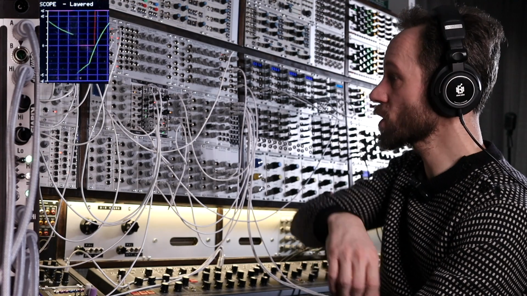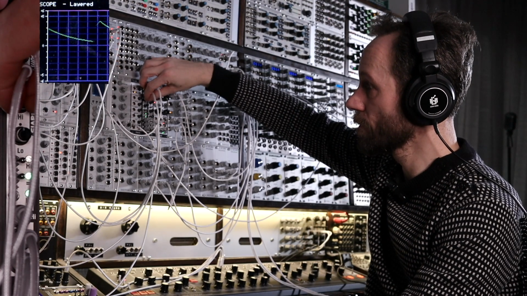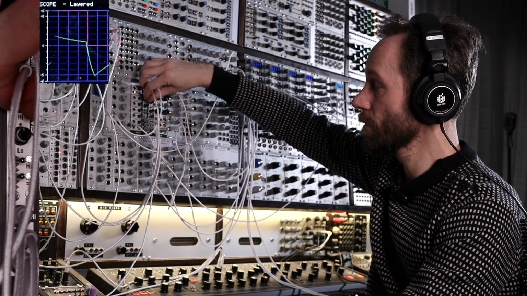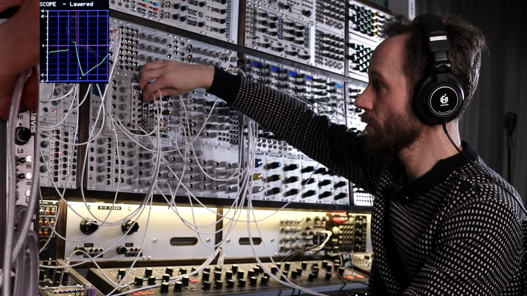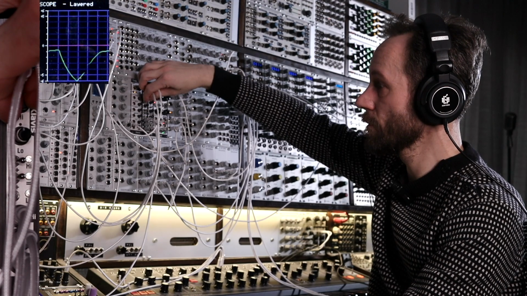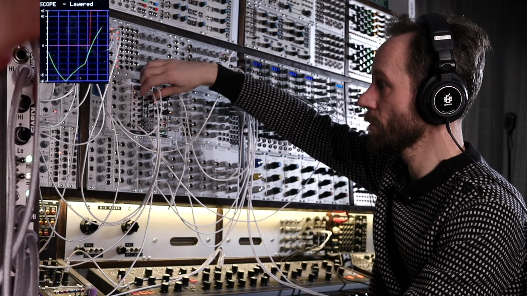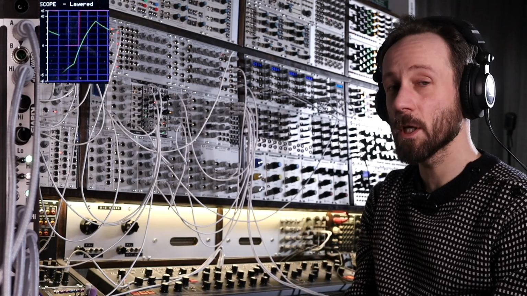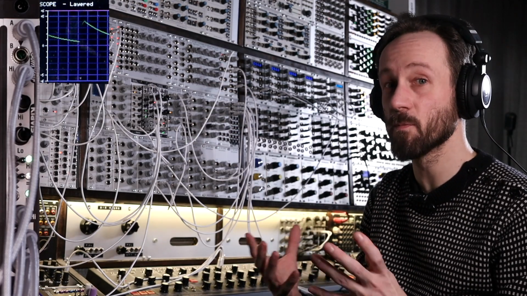Move a few switches. Totally changes how the sequence is built.